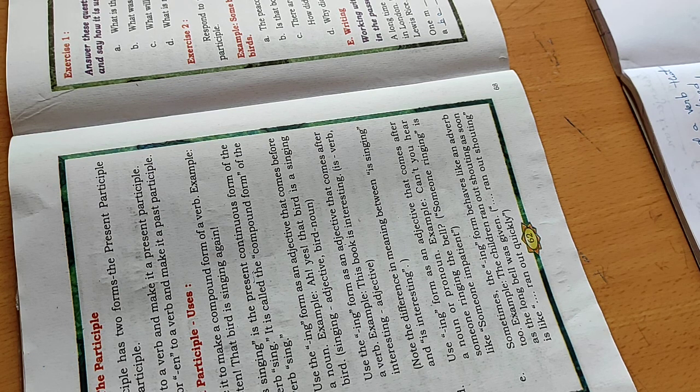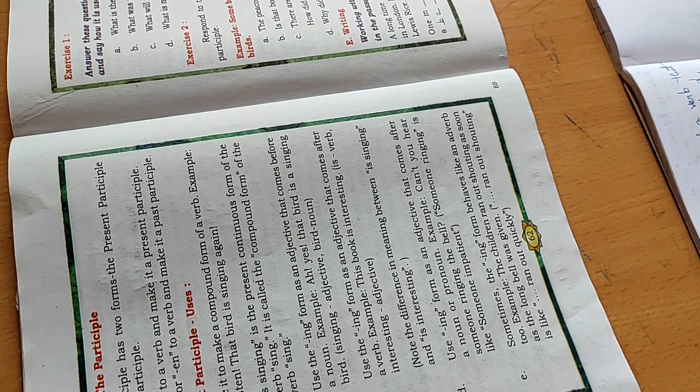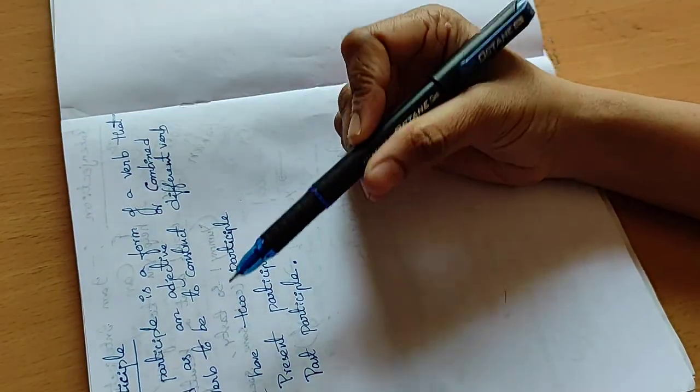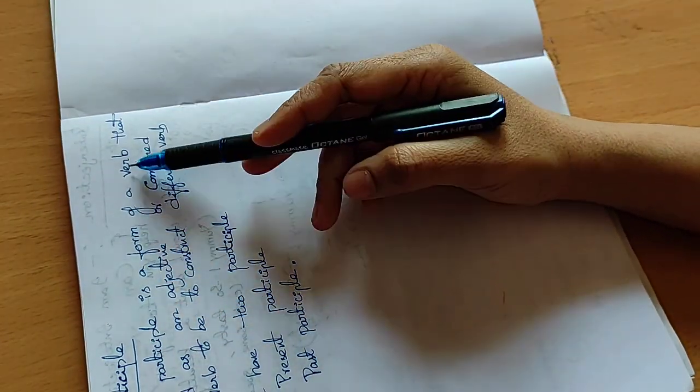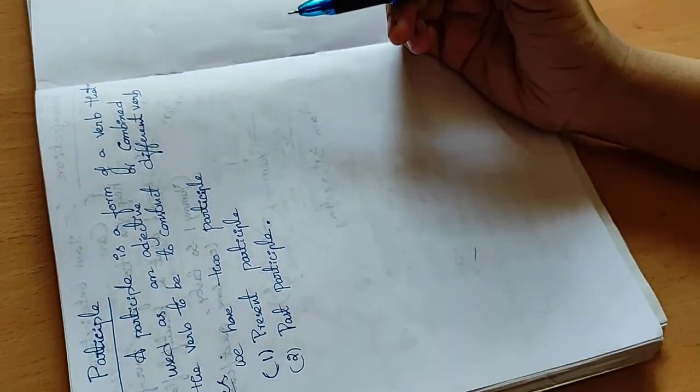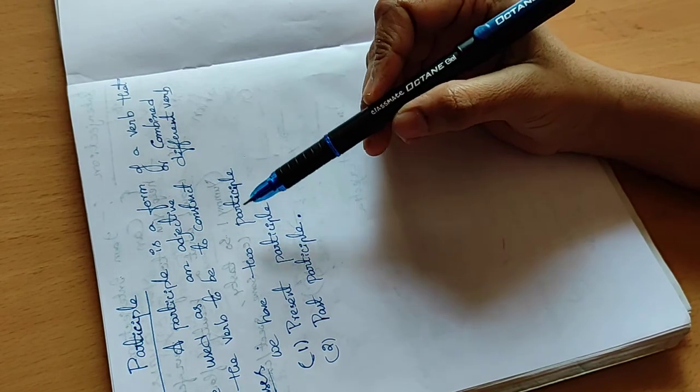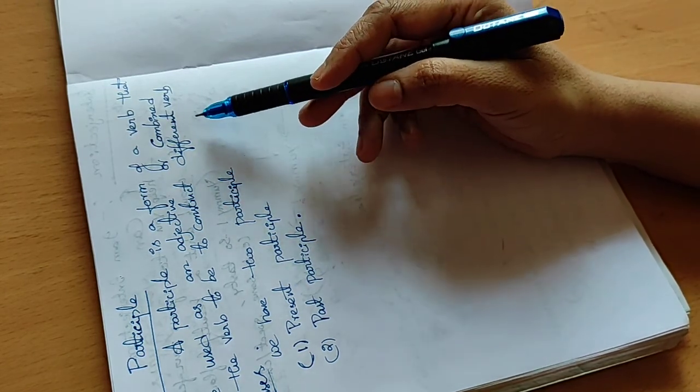From one participle we can make different forms and use it. It may be a present participle or a past participle. So how can we make a participle? If you take any action verb, for example, here I gave the definition for participle. It is a form of verb that can be used as an adjective or combined with a verb to construct a different verb.